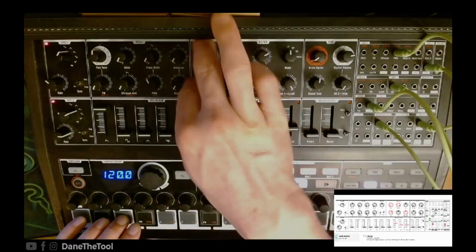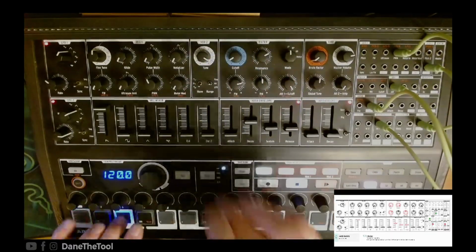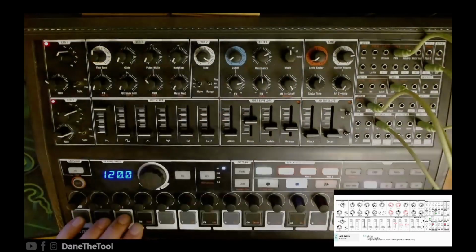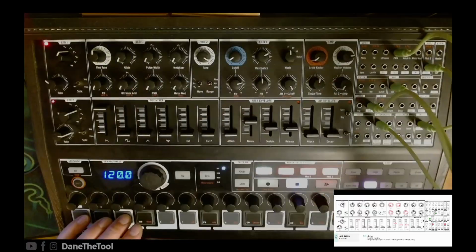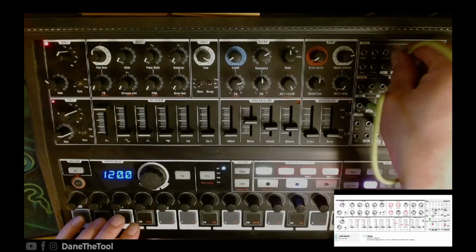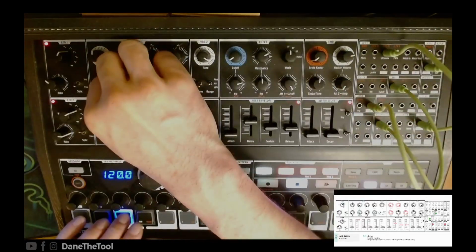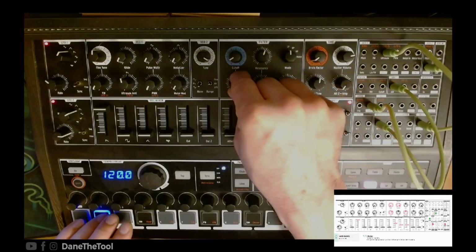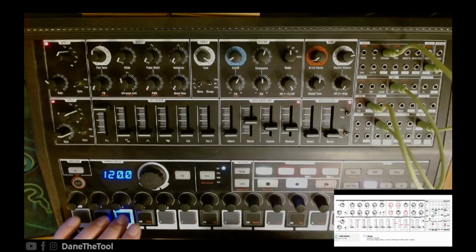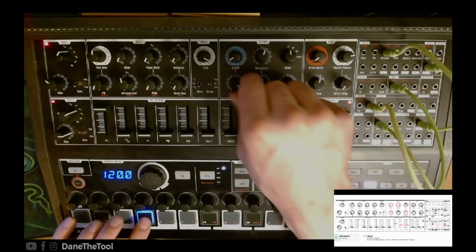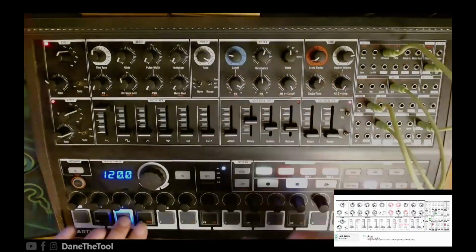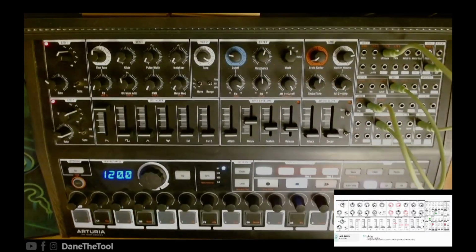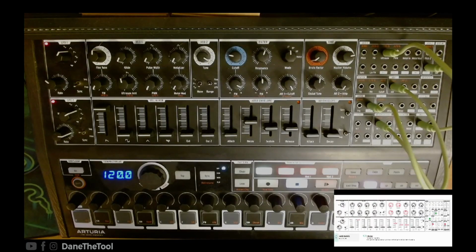You can switch it up, but then you'll lose the pulse width modulation. So then you have to put it over to the saw wave, or the ultra saw, I mean. And it gets totally different now, right? So experiment, play with your synth, have fun.